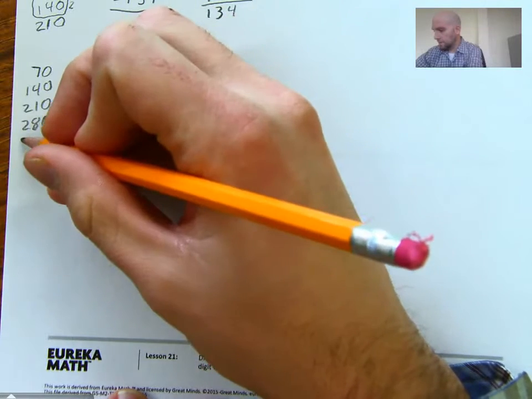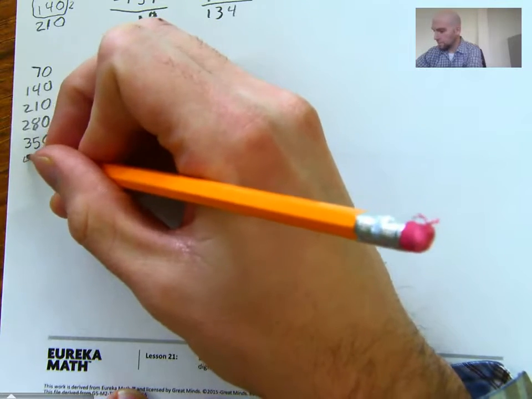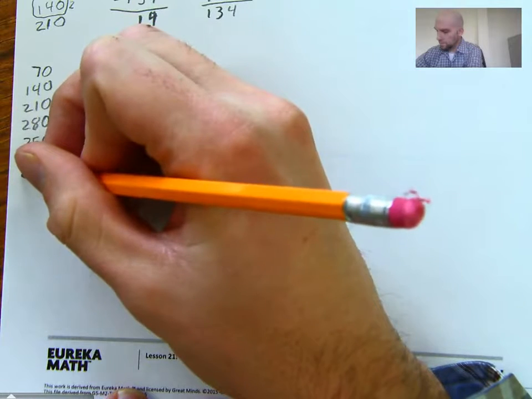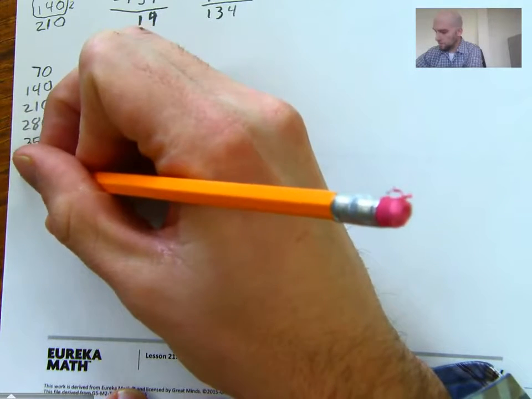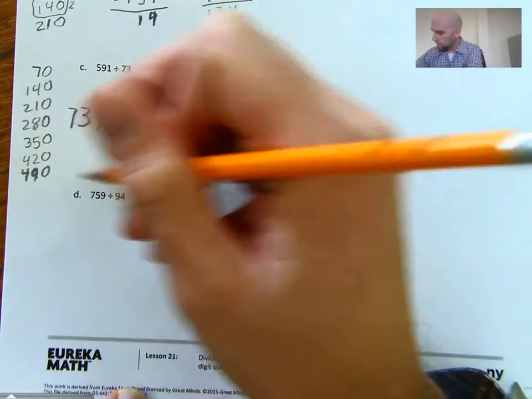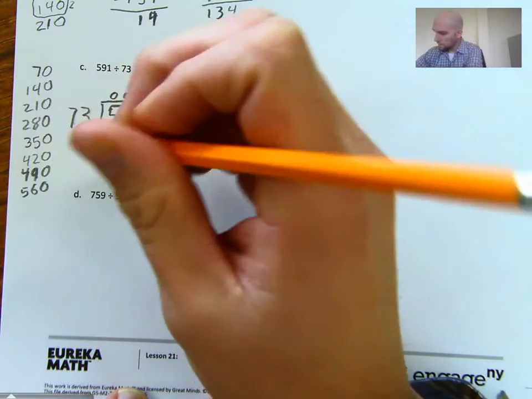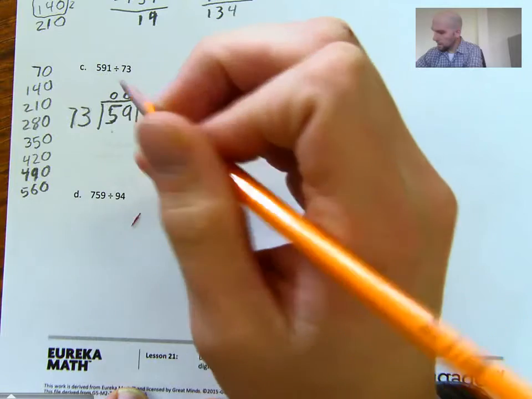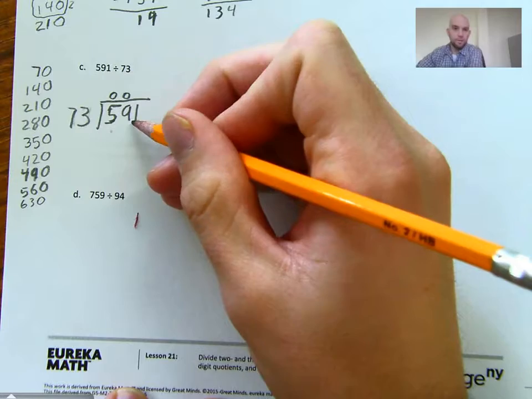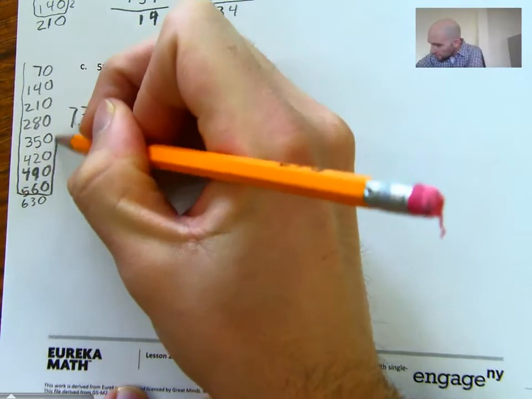7 times 5 would be 35. So we get 350. 7 times 6 is 42. So we get 420. I got to keep going. 7 times 7 is 49. So we get 490. 7 times 8 is 56. So I get 560. 7 times 9 is 63. So I get 630. And now I'm up above 591. So I'm going to stop right here at 560.